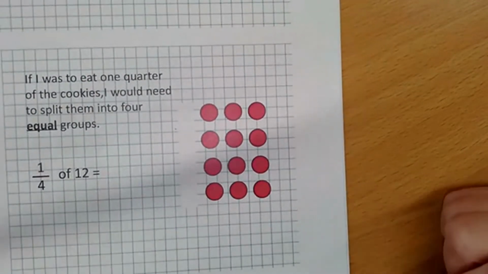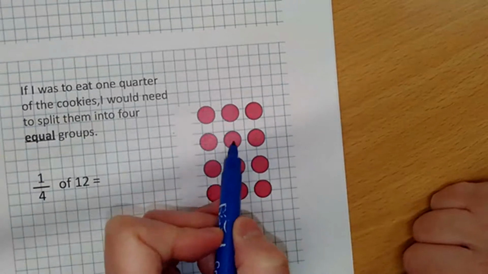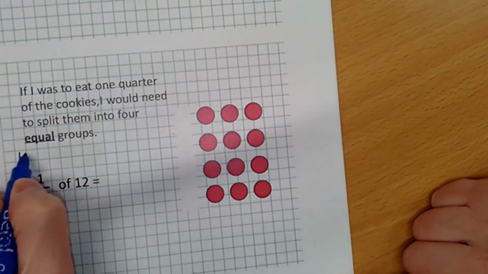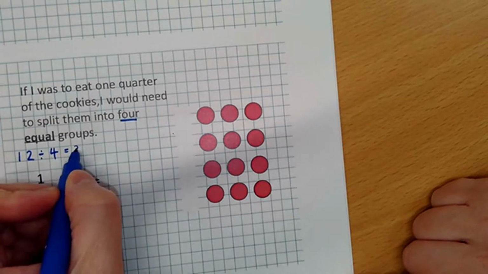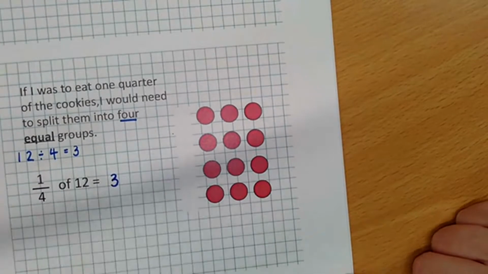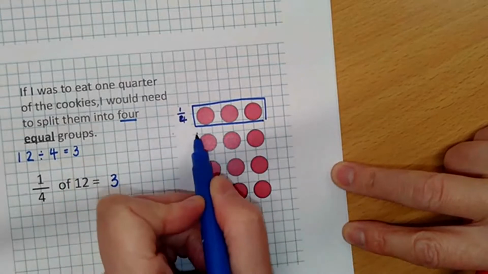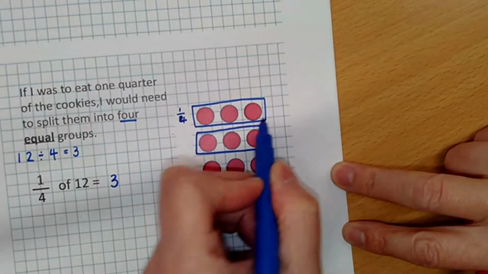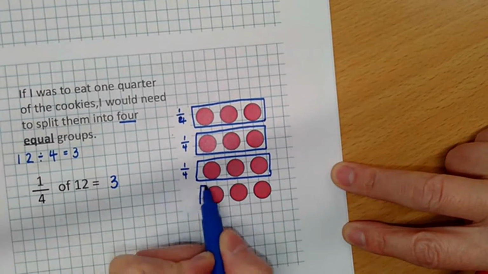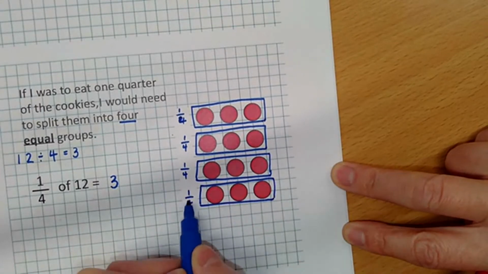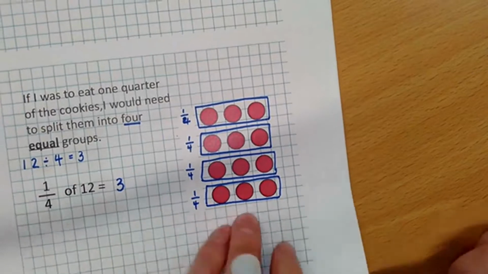Now, if I were to eat 1/4 of the cookies, I would need to split them into 4 equal groups. Now I have 1, 2, 3, 4, 5, 6, 7, 8, 9, 10, 11, 12. So I'd have to divide 12 by 4. So in 1/4, there would be 3. So this would represent 1/4. This would represent another quarter. These 3 would represent a third quarter. And then these 3 would represent the last quarter. 1, 2, 3, 4. Okay, so we have 4 quarters, and 1/4 equals 3.